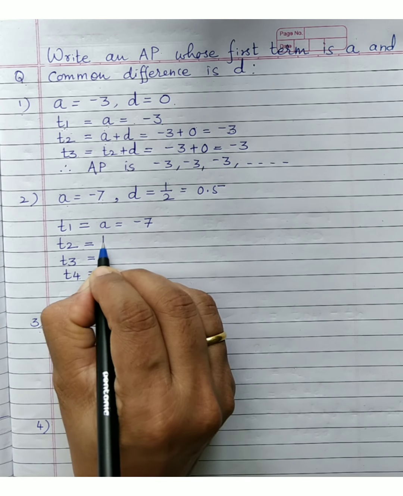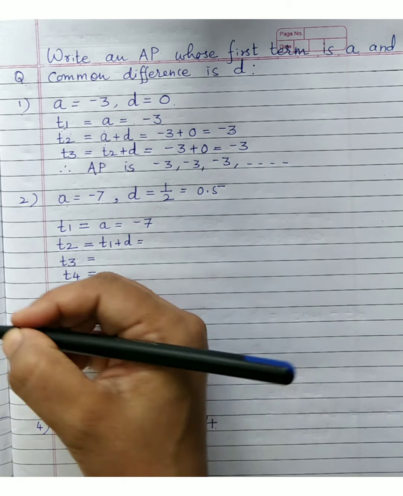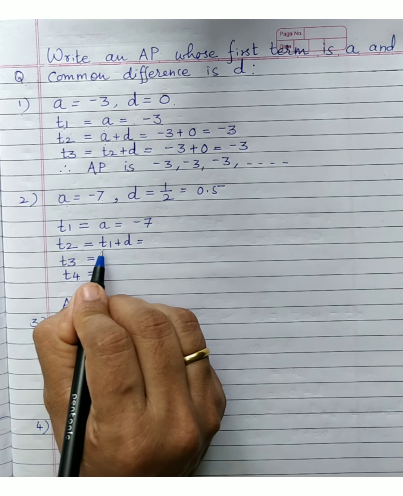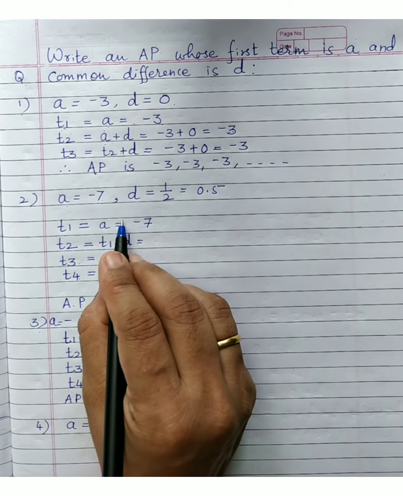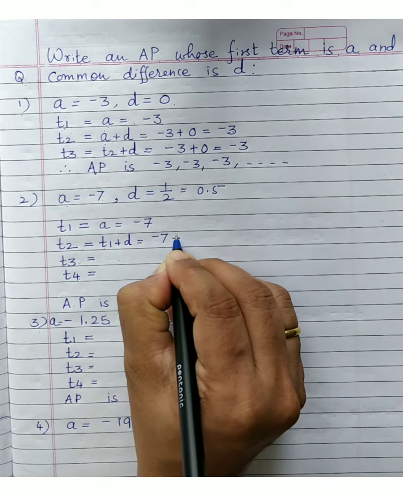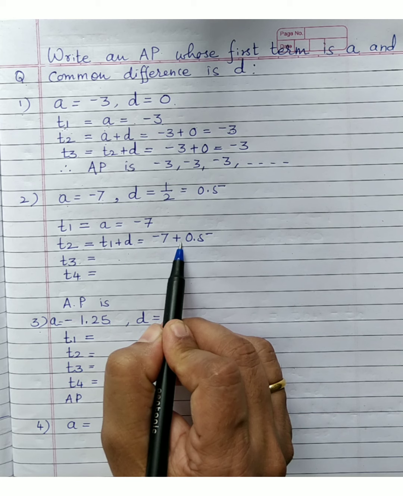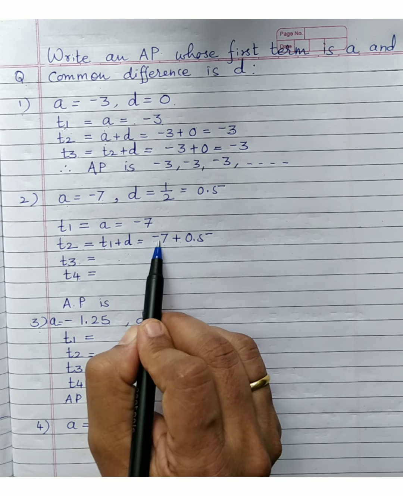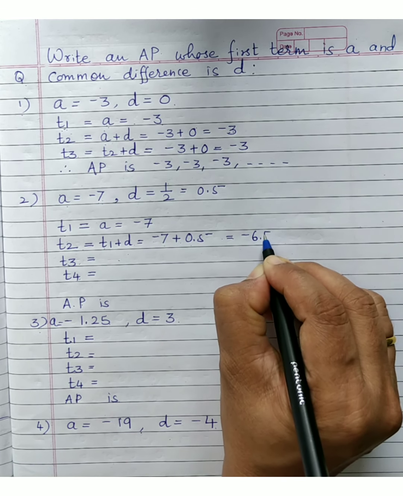T2. How do you find T2? T1 plus D. Now whether T1 or D is positive or negative, our formula is first term plus common difference, second term plus common difference. Like this we obtain the terms. So T1 plus D. What is T1? Minus 7 plus 0.5. Now negative and positive, subtraction. 7 minus 0.5, 6.5. Sign of the greater number, minus. What is the answer? Minus 6.5.